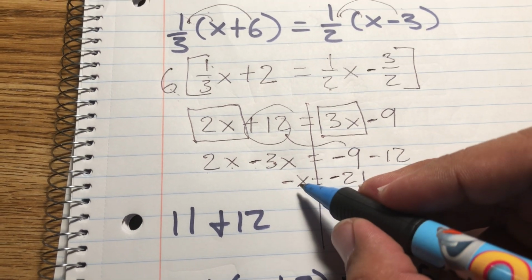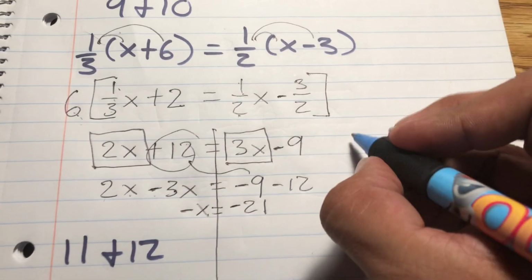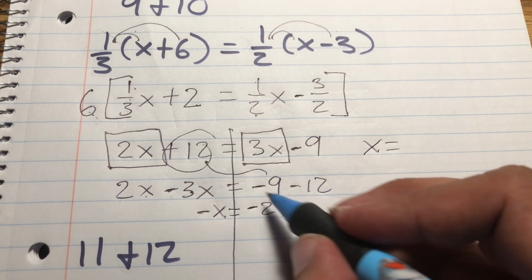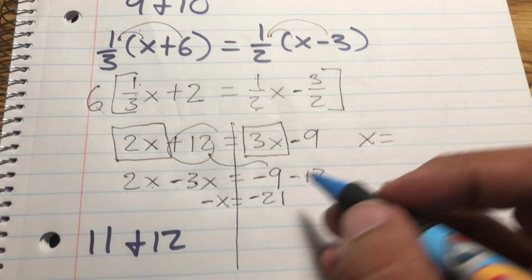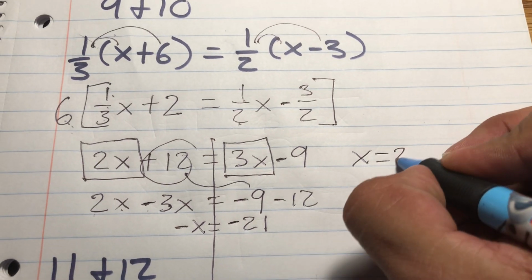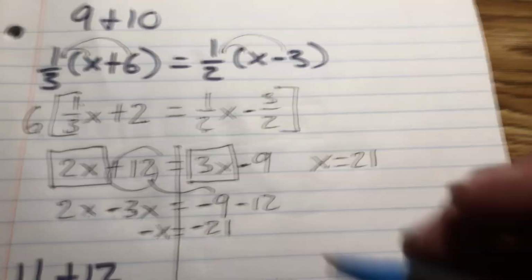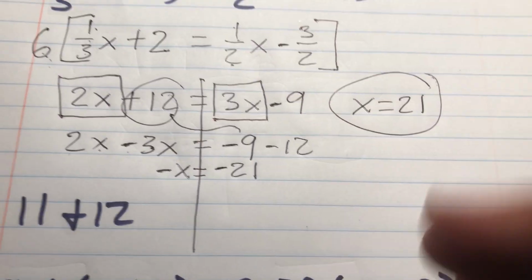Now, how do you get rid of the negative sign? Well, you change the sign, of course. So now it's x. But whatever you do to one side, you have to do to the other. So if you change the signs on this side, you must change the signs on the other side, so it becomes 21. So that's simple. X is 21.